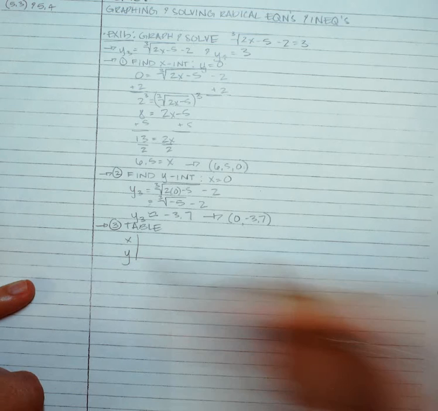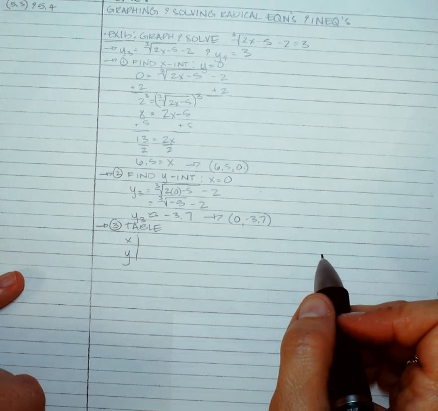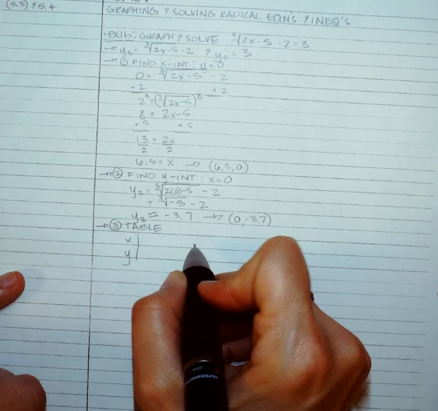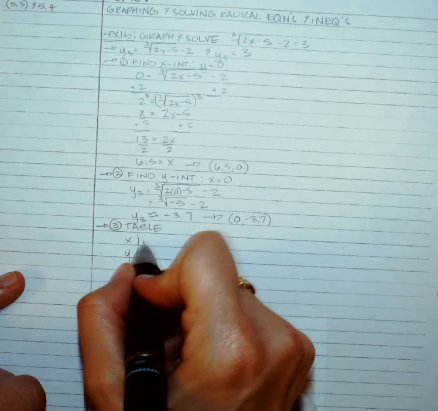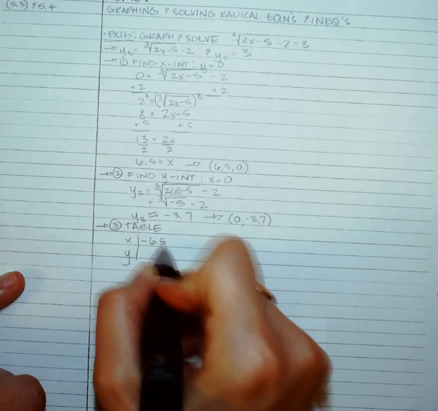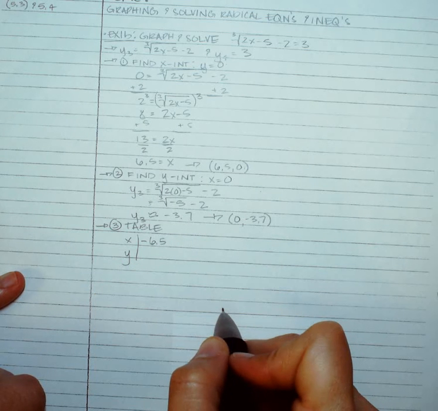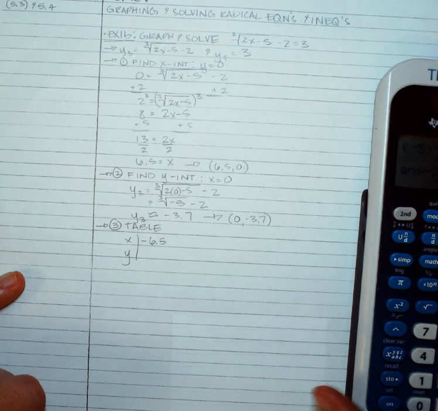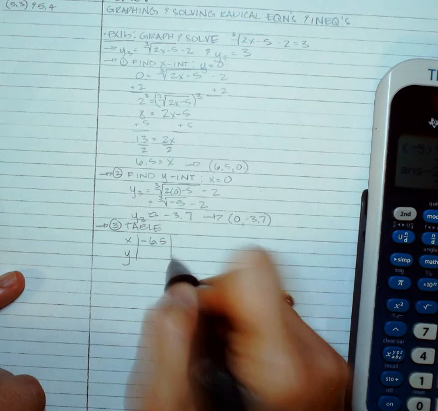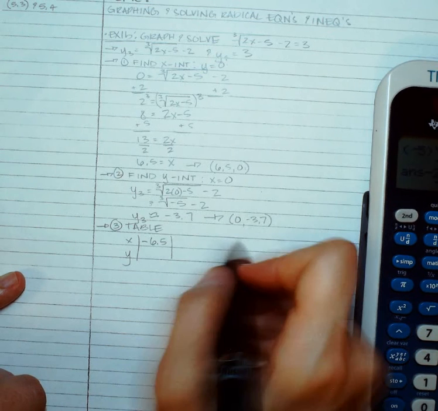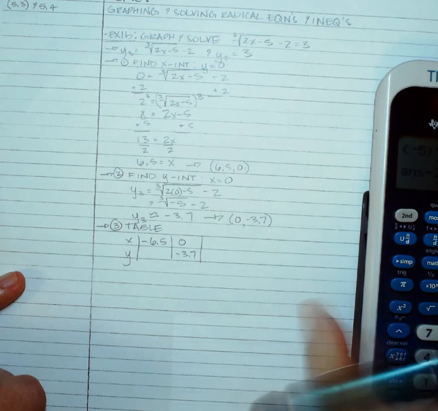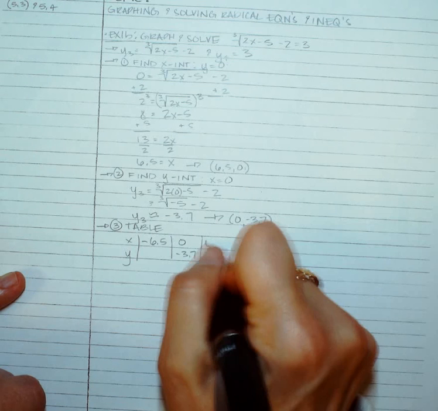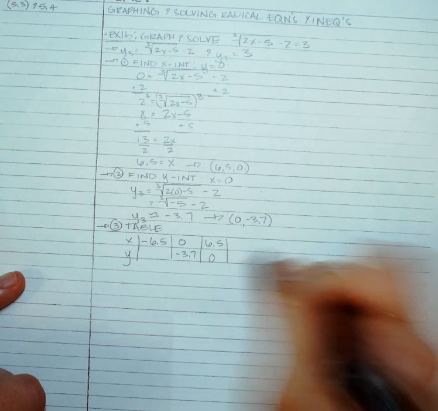So far we have when x is 0, we have 6.5 here. Let's use negative 6.5. Then we have when x is 0, it's negative 3.7. Should we use positive 6.5? We know that's 0. And then maybe we want to use 13 here.